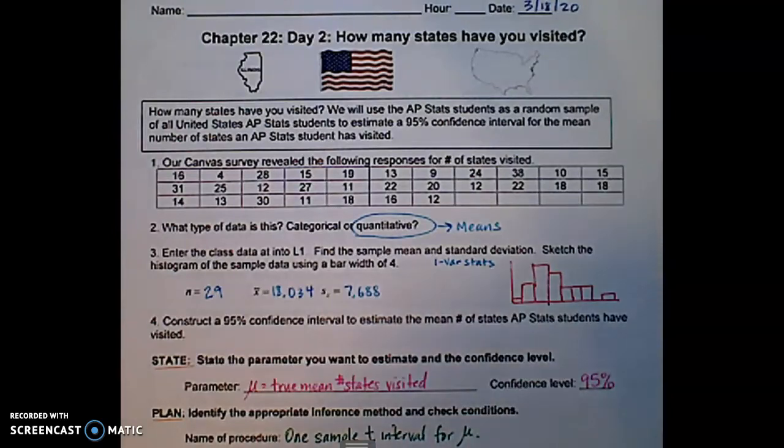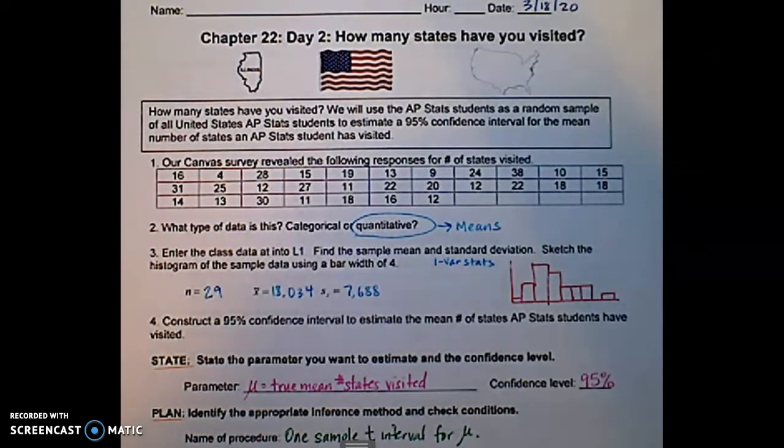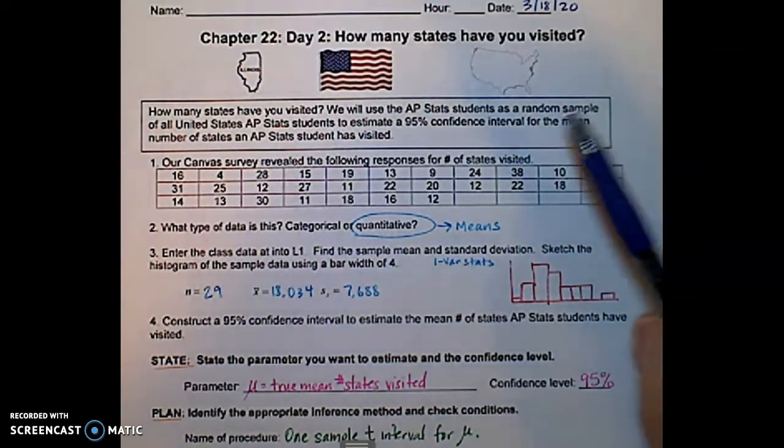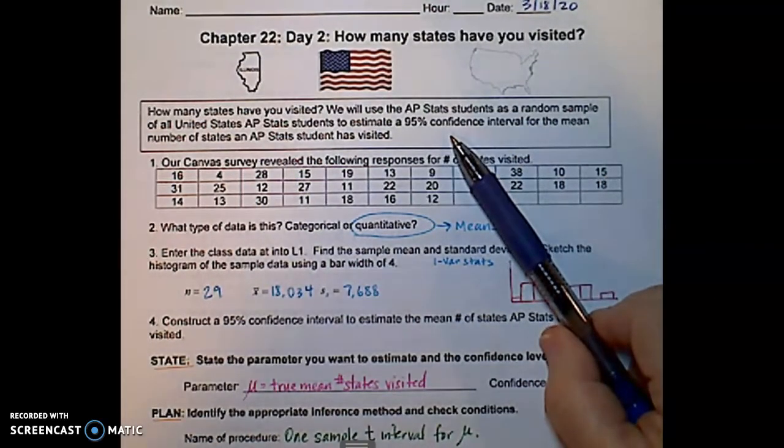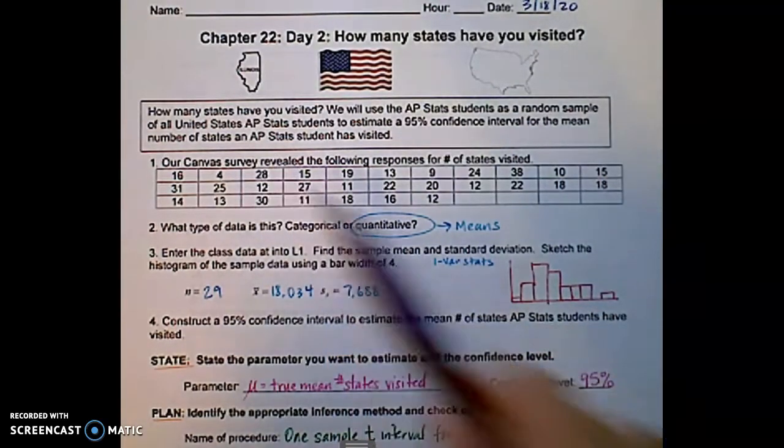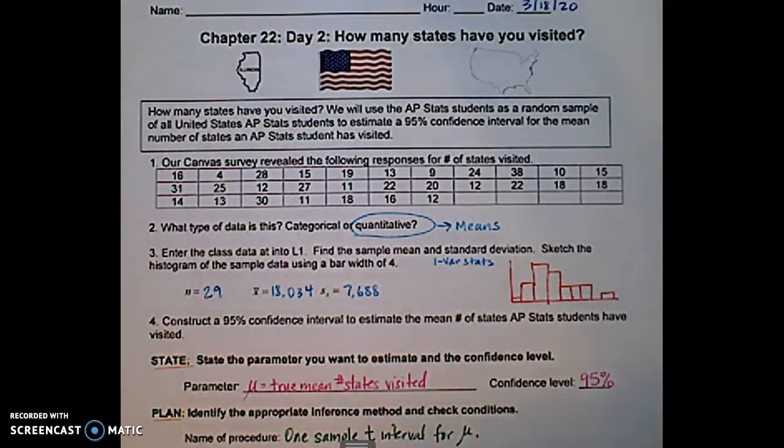Today we're going to look at a second example. We're going to talk about the survey we took yesterday: how many states have you visited? So we're going to use our AP Stat students as our random sample of all United States AP Stat students to estimate a 95% confidence interval for the mean number of states an AP Stat student has visited.